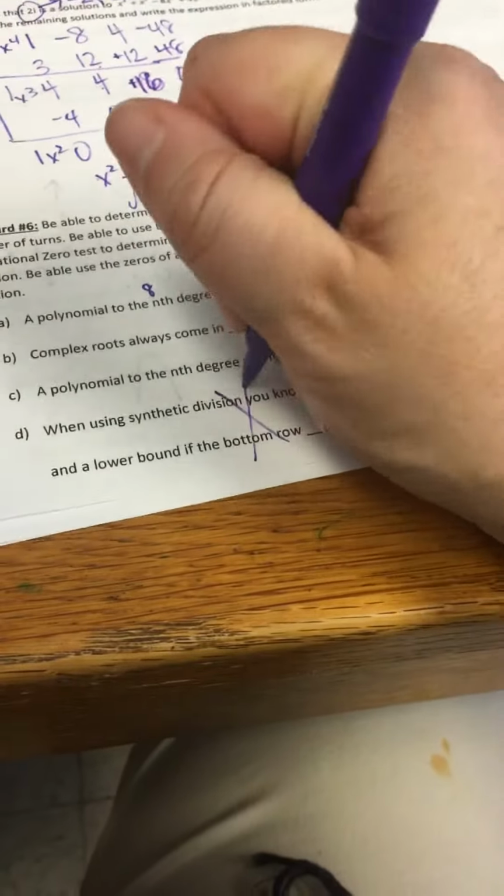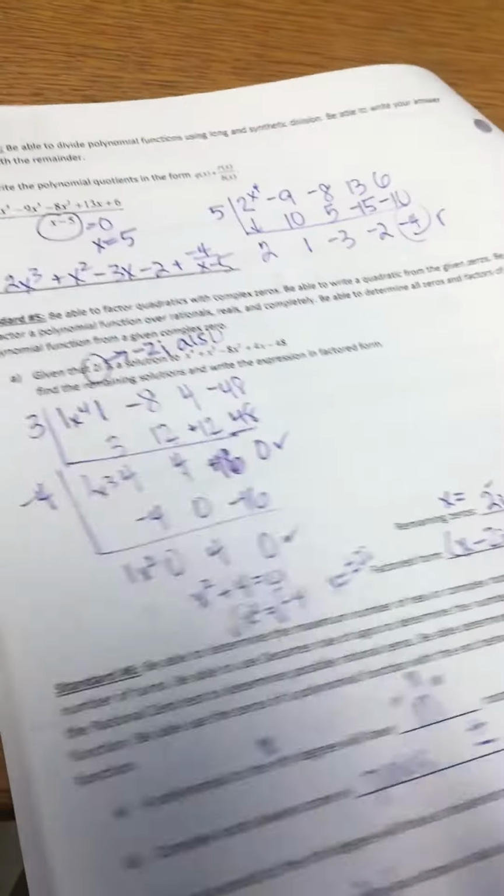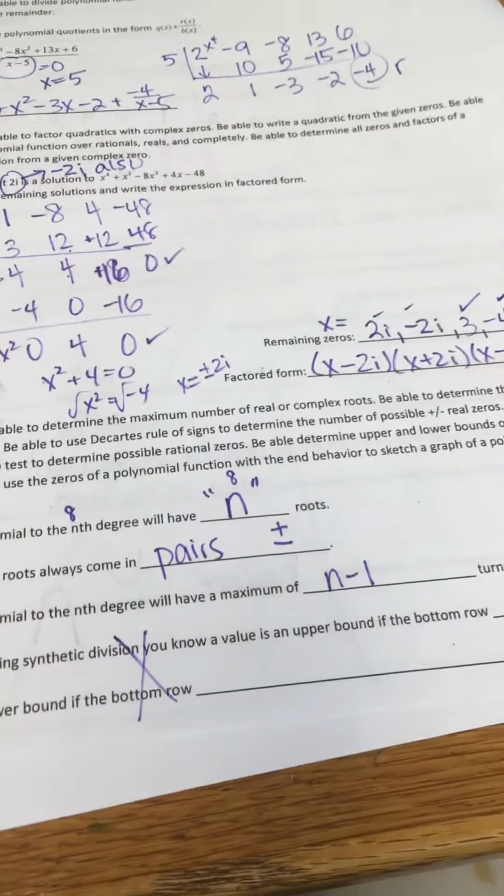Alright, so we're not worrying about the upper bounds and lower bounds. Don't worry about doing that. So the last page is Descartes' rule of signs. We're not even messing with that, so don't worry about that.